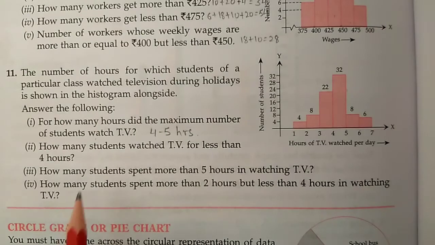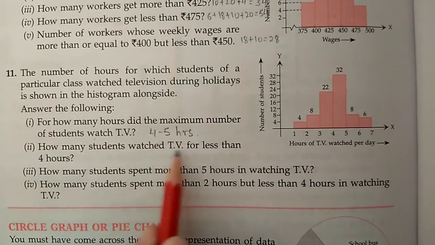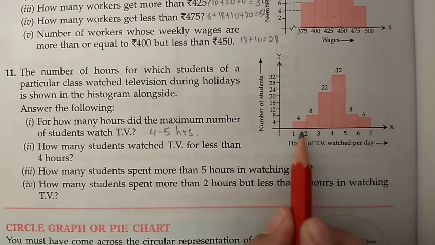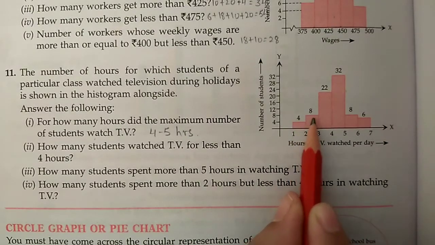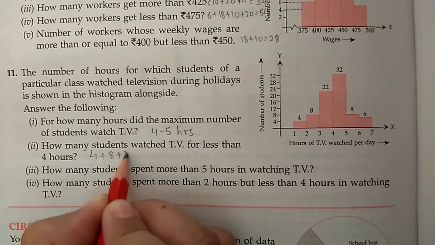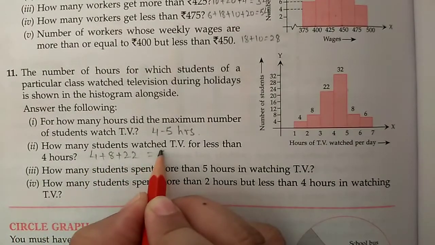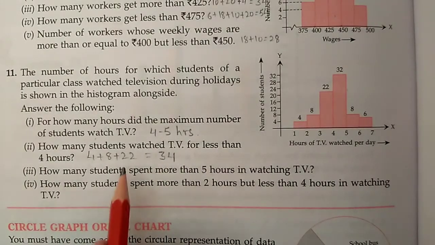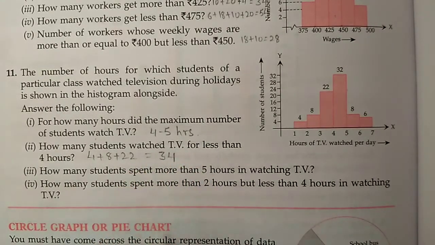Second one, how many students watch TV for less than 4 hours? Less than 4 hours means before 4 only we have to count. So 4 plus 8 plus 22. It will be equal to 34. So 34 students watch TV for less than 4 hours.